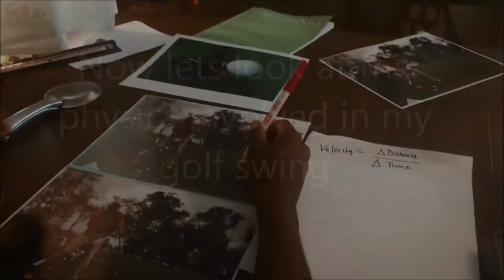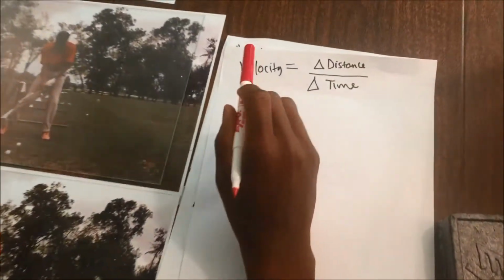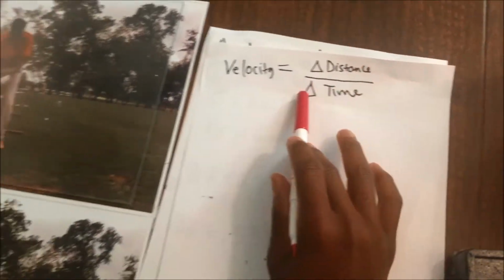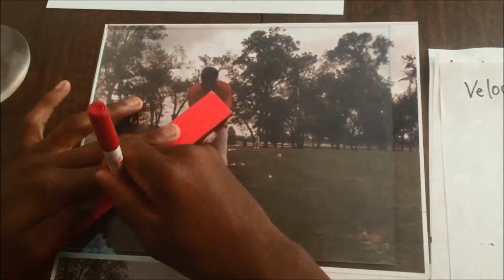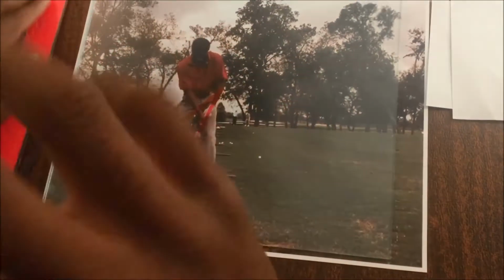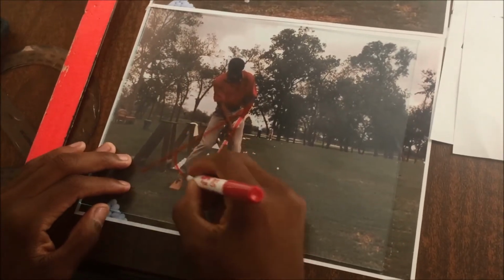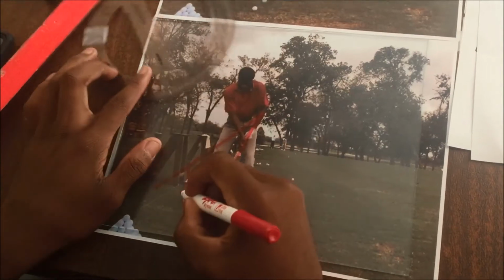To start off, let's find the speed of the club during impact. We know to find the velocity, we have to do change in distance over change in time. So first I'll mark 2 points, one random point and 1 point during impact. Finally, this can be tricky because there is a curve. However, using my protractor, I can see that the angle is 20 degrees.